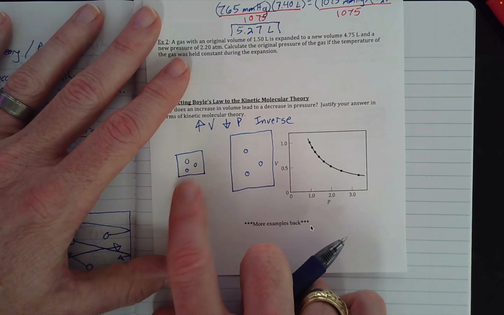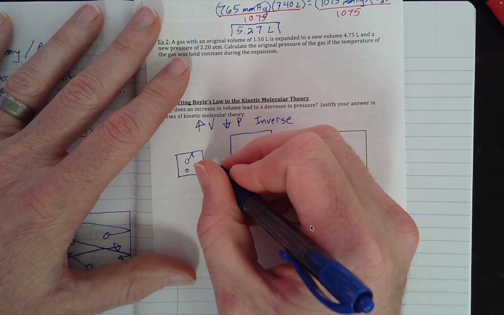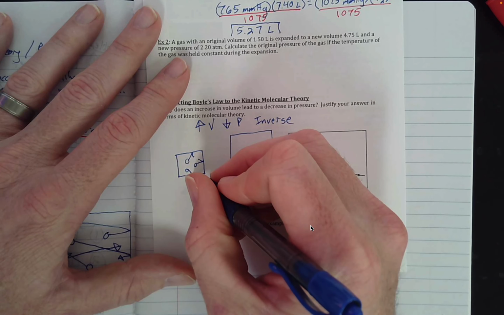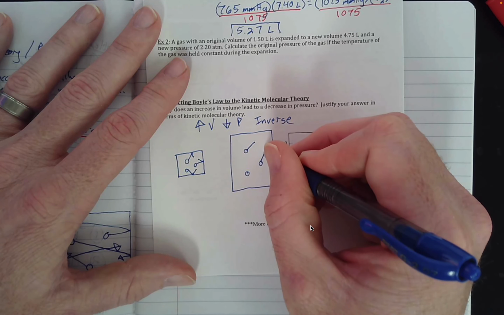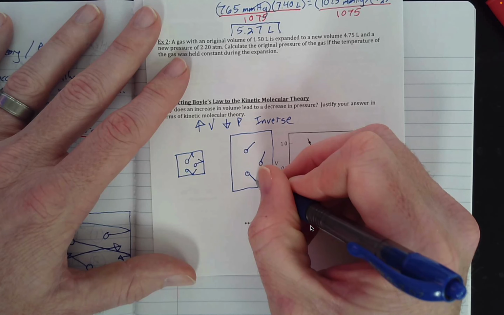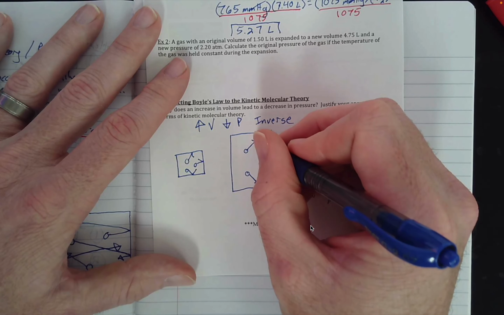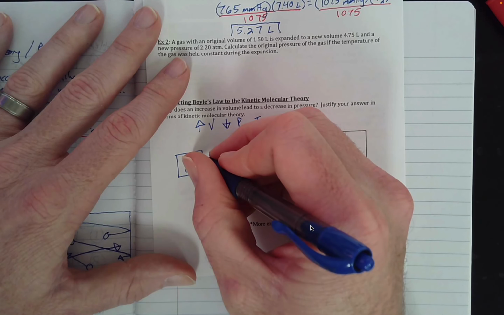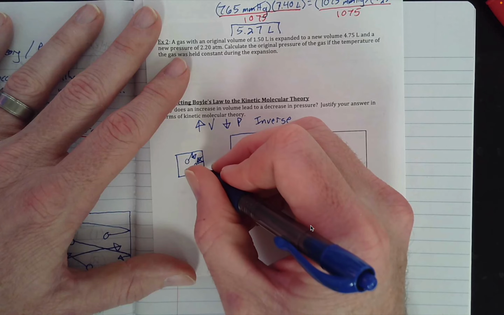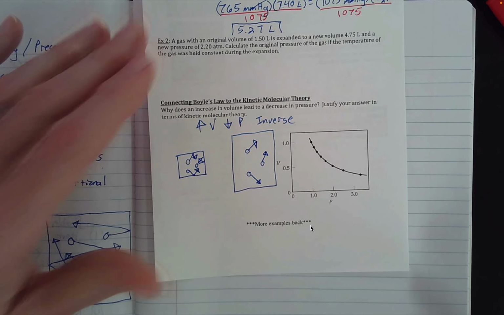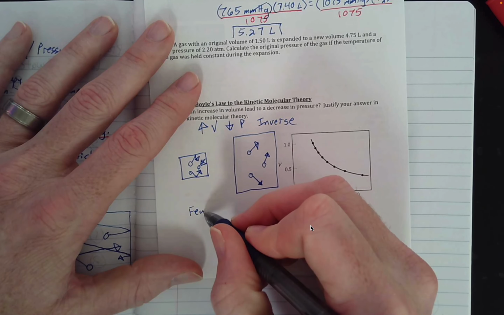Okay, so you can tell that you get much more collisions with the container right here rather than here if they're kept at the same average distance, right? You seeing that? If we keep the temperature the same, the average distance is still the same, so they are less likely to hit the container. You seeing that? Okay. So there are fewer collisions.